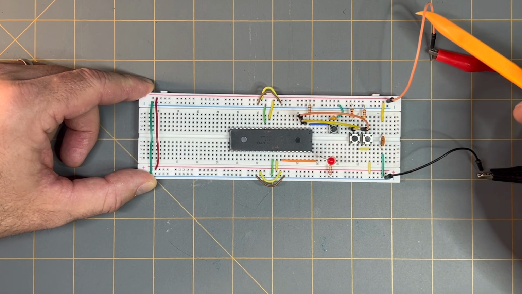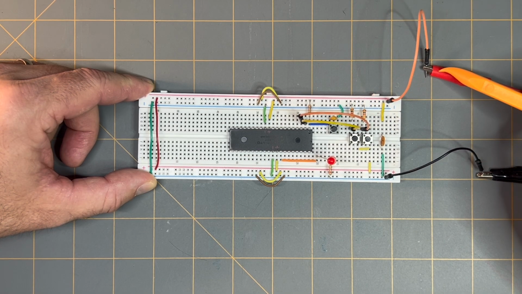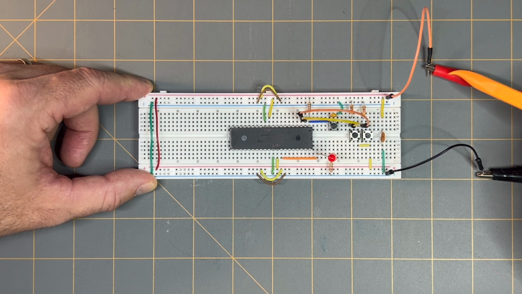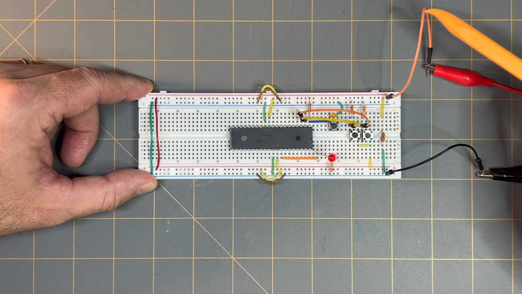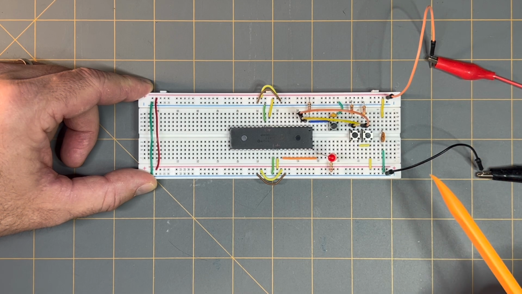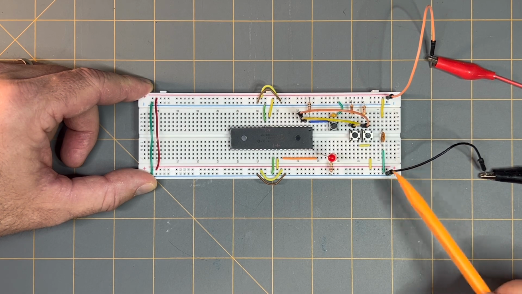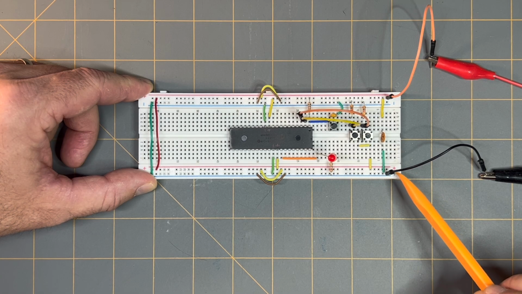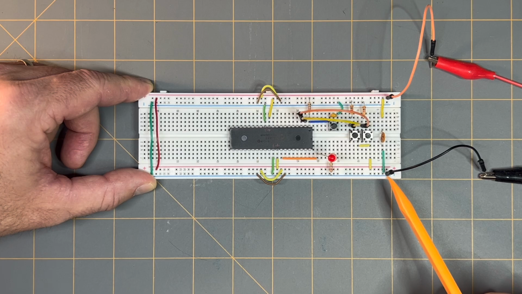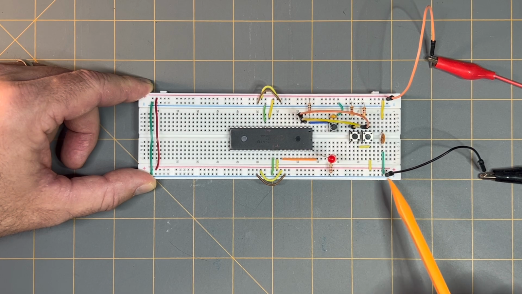This orange jumper wire is currently connected to the positive of the 5-volt power supply, which is not currently on. Then I took a black jumper wire, as you see here, and placed it into the top point on this side of the negative power rail of the breadboard.